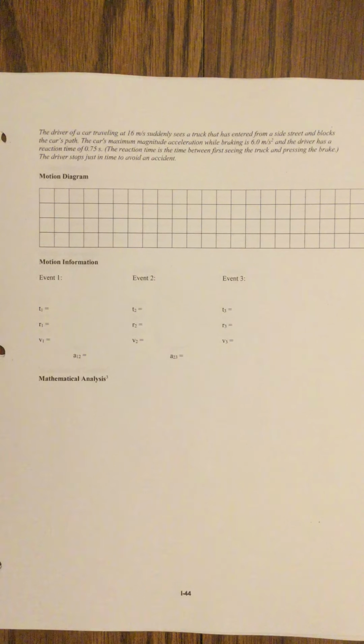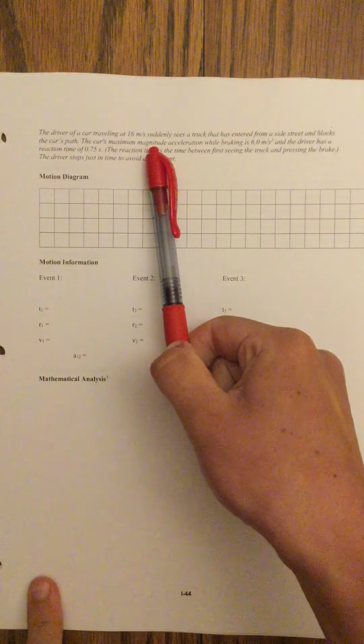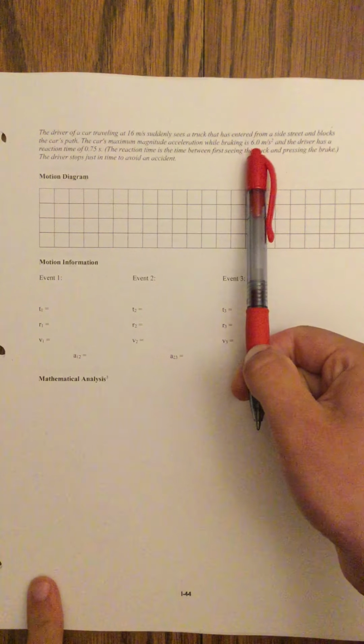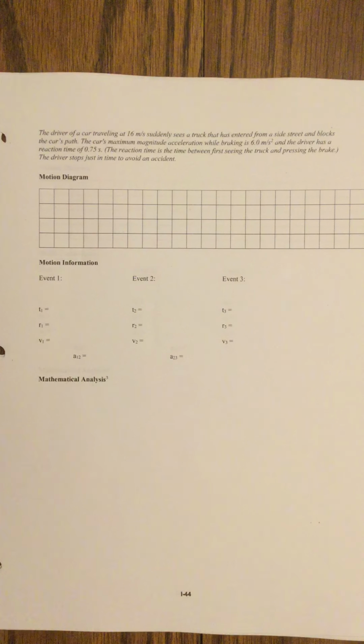This is problem 44 for Model 1. The driver of a car traveling at 16 meters per second suddenly sees a truck that has entered from a side street and blocks the car's path. The car's maximum magnitude acceleration while braking, notice here they point out this is the magnitude, which means that they're not giving you the sign. So the absolute value of the acceleration is 6 meters per second squared.